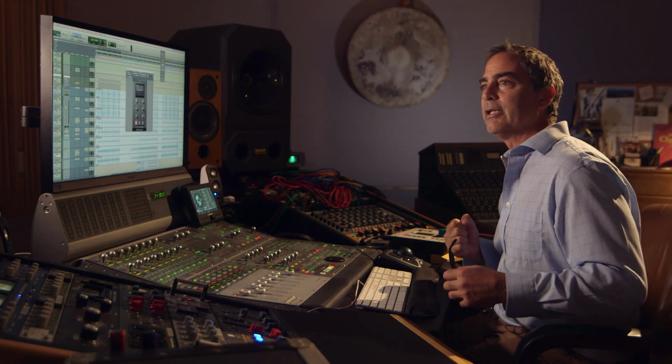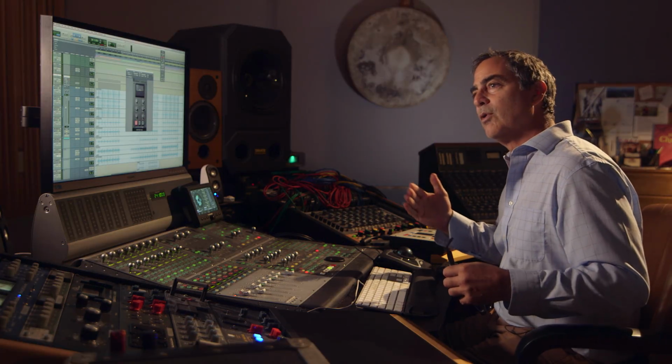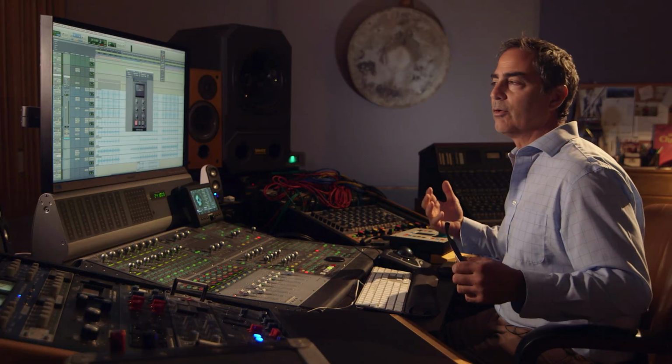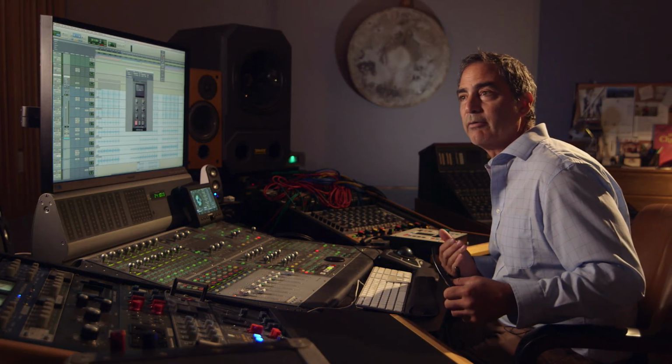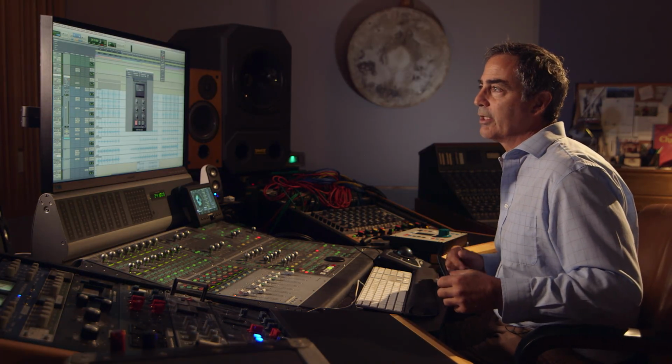So if I want to hear more energy and more sound, it might not be the attack of it that I need to hear. I might want to hear more of the tail of it, whether it's a reverb tail or a distortion tail or whatever it happens to be. I might want to hear that more.